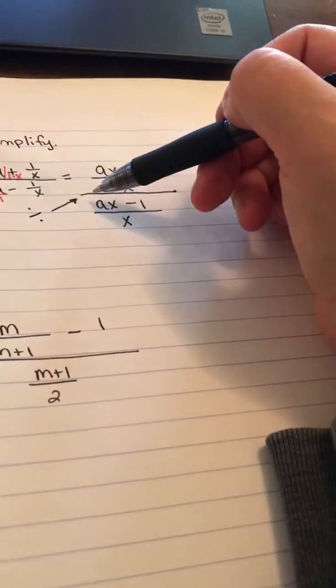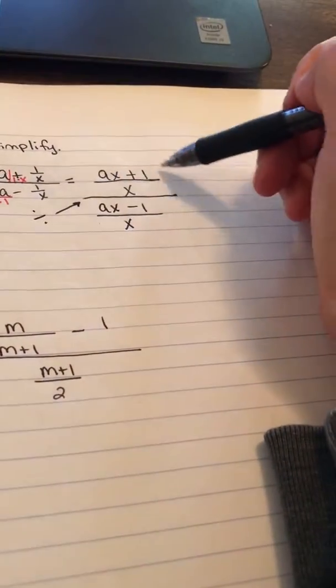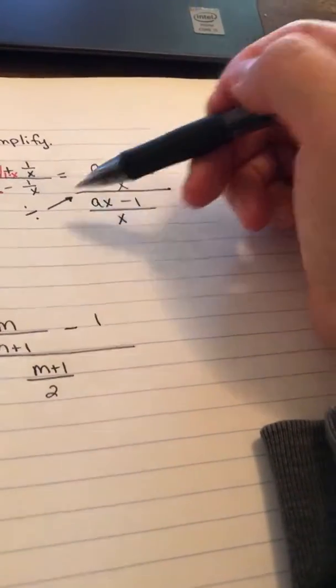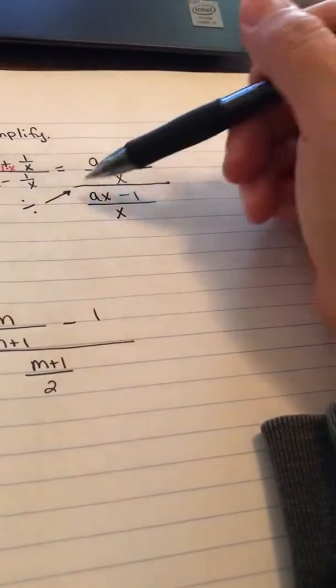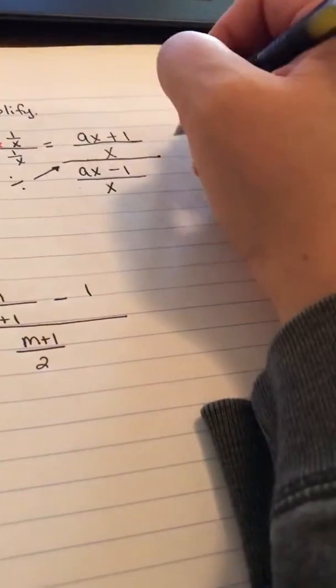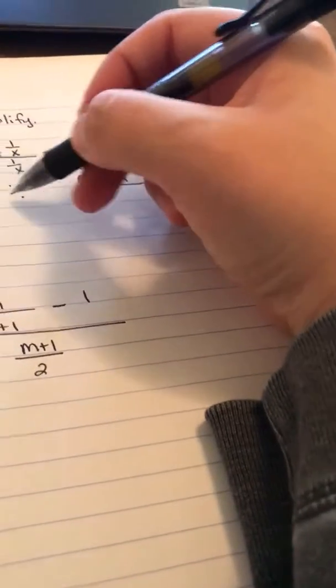So how do you divide fractions? You keep the first one the same, switch to multiplication, and then flip the second one. It's the same thing as when we were dividing before, it's just now written as a complex fraction instead of using the division symbol.